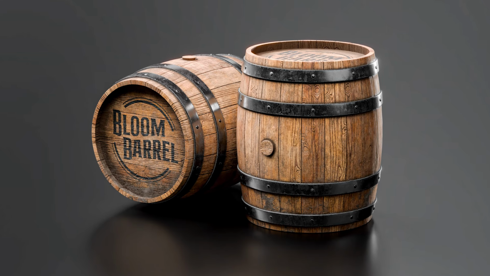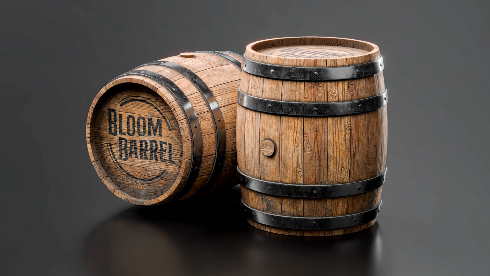In this video, we're gonna create this barrel in Blender and Substance Painter.